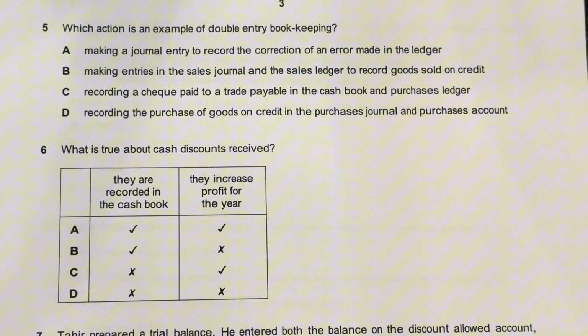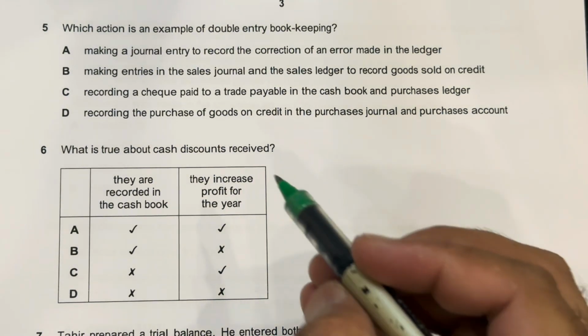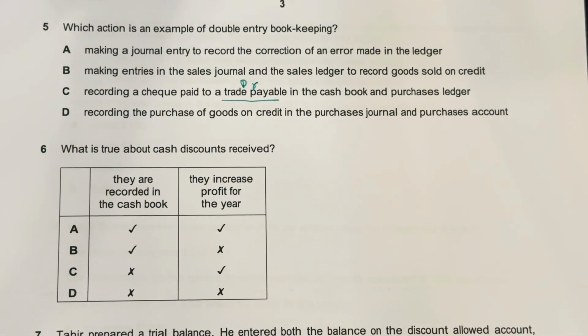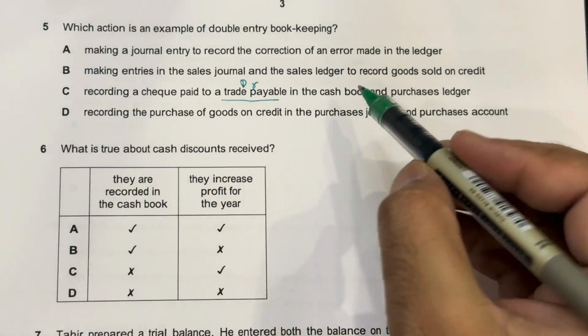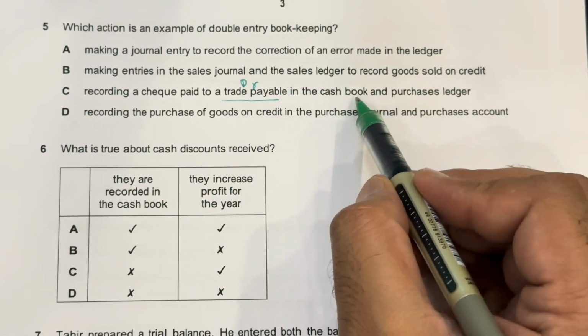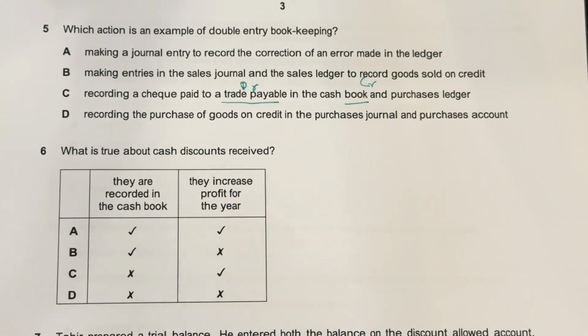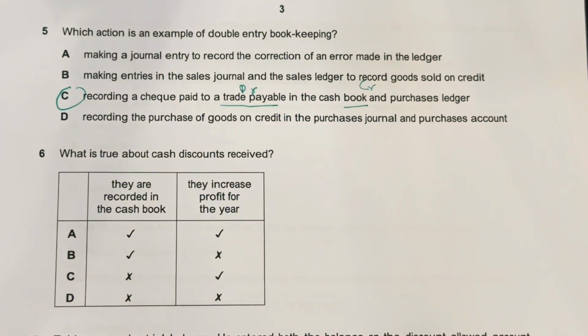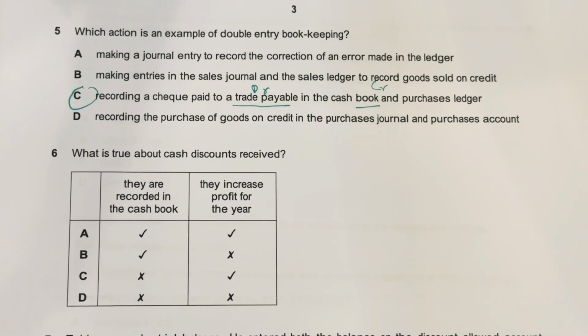If a cheque is paid to the trade payable, the trade payable is going to be debited, and in the cash book the bank is going to be credited. So it is a good example of double entry. Recording the purchase of goods on credit in the purchase ledger. Options B and D are totally similar, so both options are incorrect, and the only right option is C.